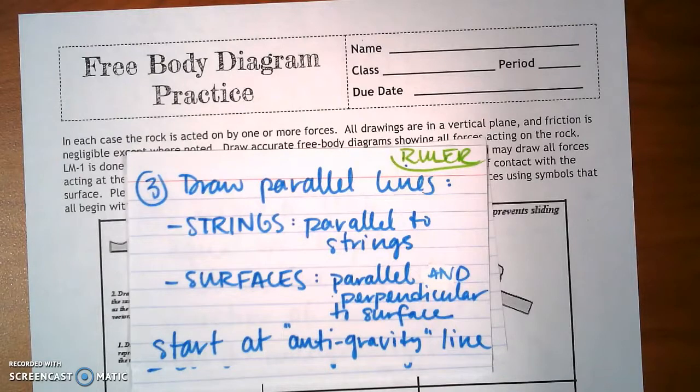Third, we're going to use a ruler to draw parallel lines, so lines in the same direction but not touching. If it's strings, they'll be parallel to the strings. If we have an object resting on a surface or interacting with more than one surface, we'll need to draw lines that are parallel and perpendicular to the surface. And where should we start drawing these lines? At the anti-gravity line. So we'll demonstrate that.